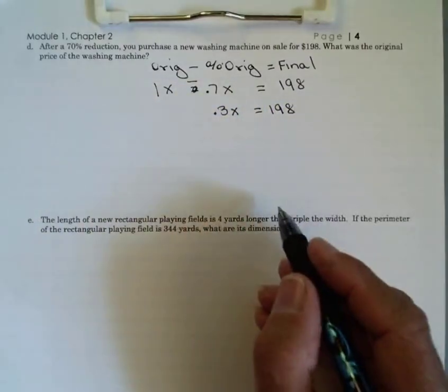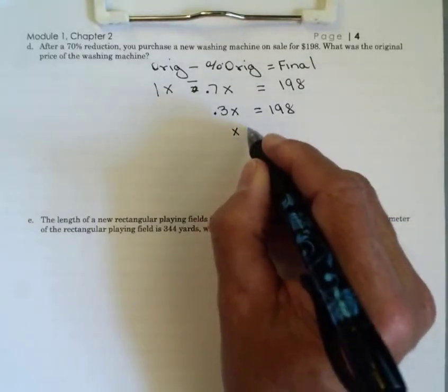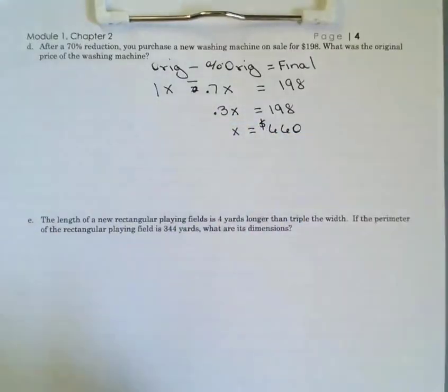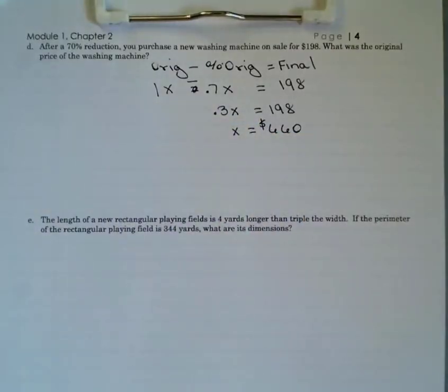When I divide both sides by 0.3, I find that X is equal to 660. In terms of the problem, $660. So the machine costs $660 before 70% was removed from that 660. They sold it to me for $198.